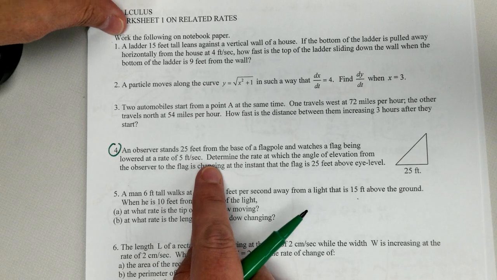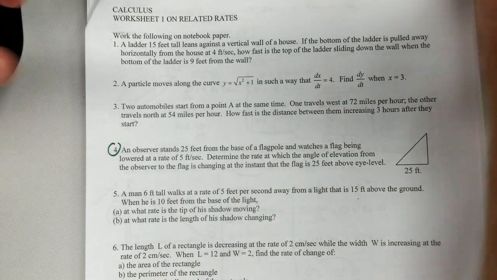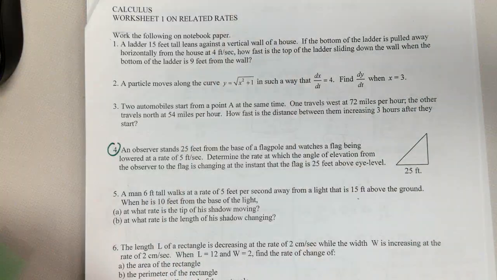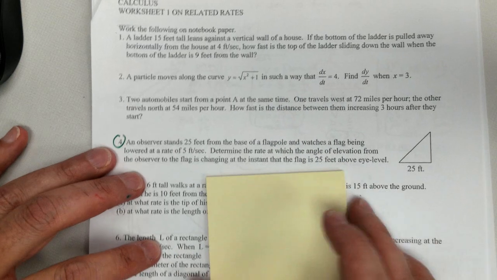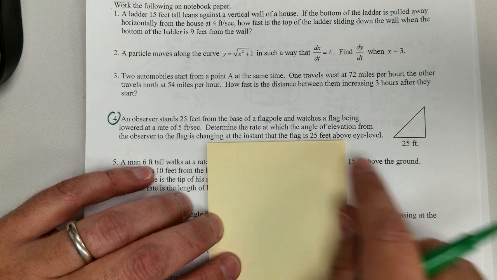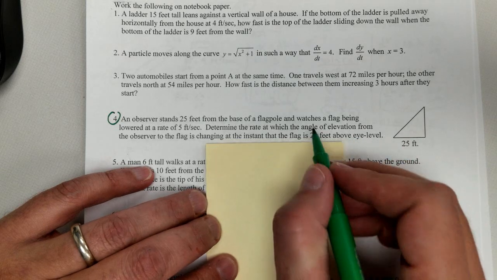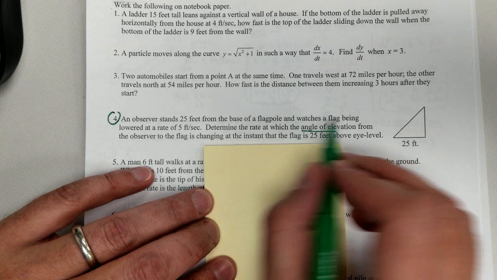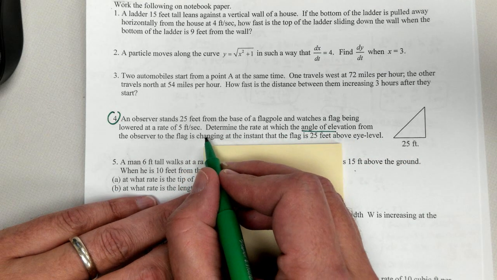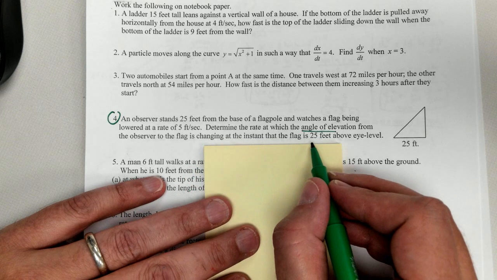An observer is standing 25 feet from the base of a flagpole and watching a flag being lowered at a rate of 5 feet per second. Determine the rate of change at which the angle of elevation, so we want to find d theta dt, from the observer to the flag is changing at the instant the flag is 25 feet.